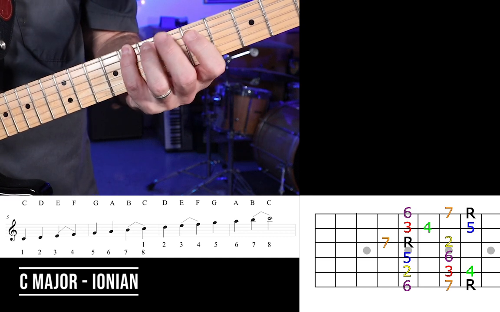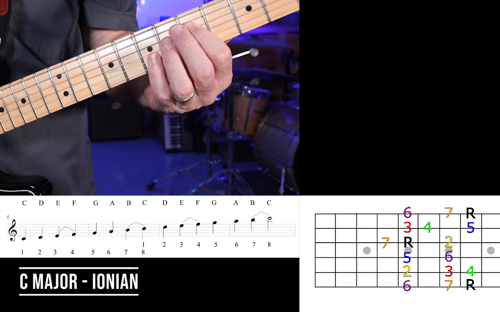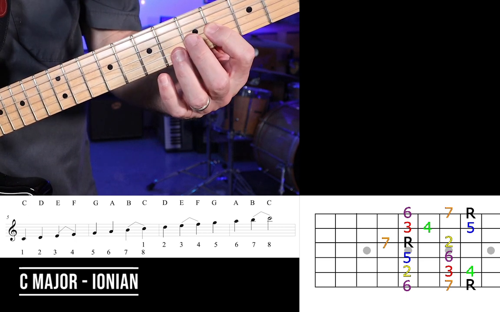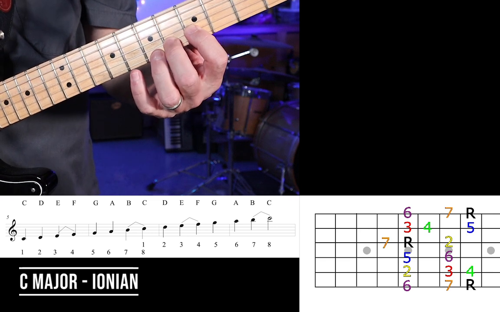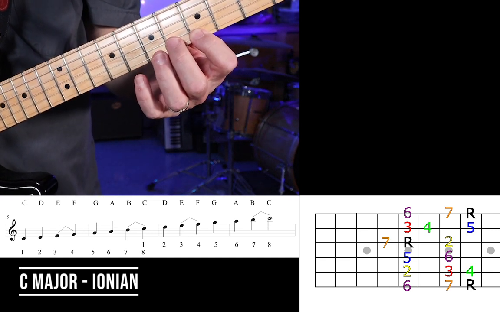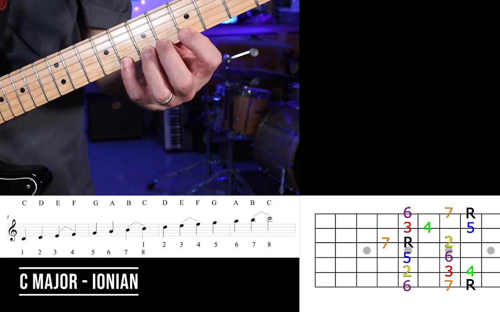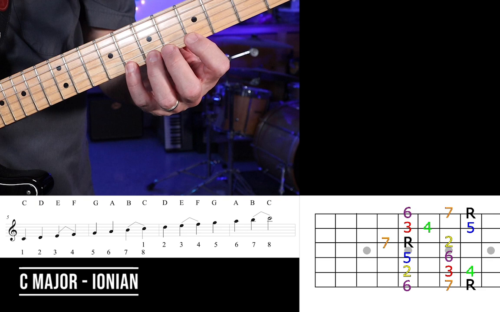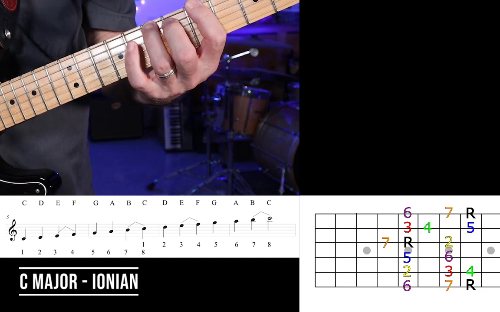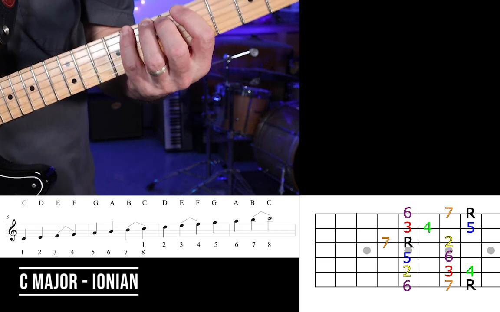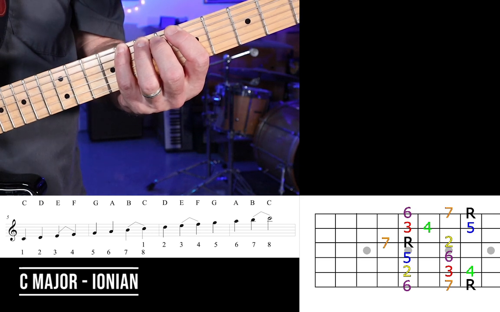So root, 2, 3, 4, 5, 6, 7, root. That's the scale right there. When we practice it, we also want to go backwards. Root, 7, 6, 5, 4, 3, 2, root. Whenever we do scales, we always want to start and end on the lowest root, partially for your ears to be trained to hear that.